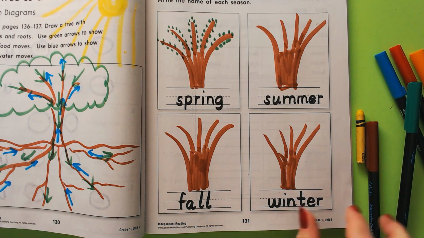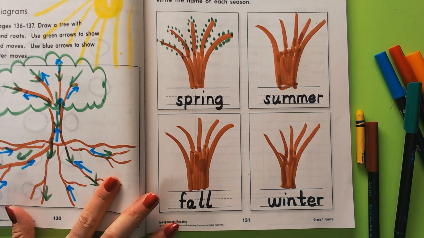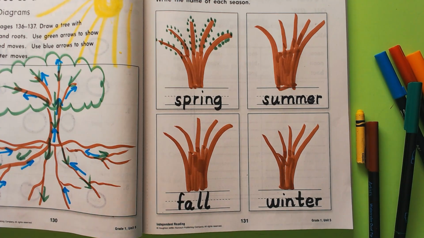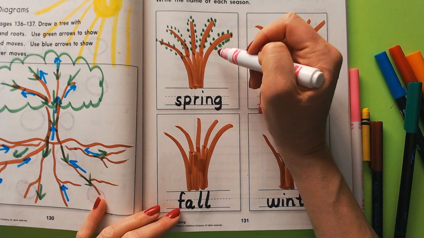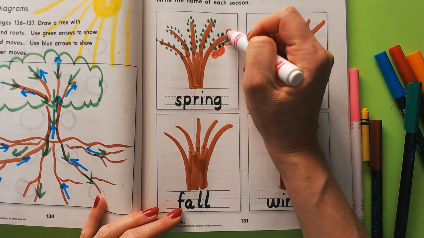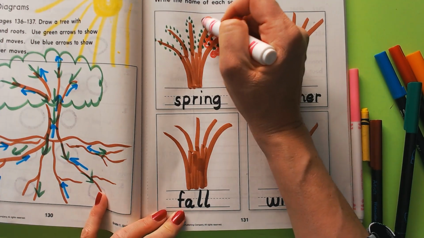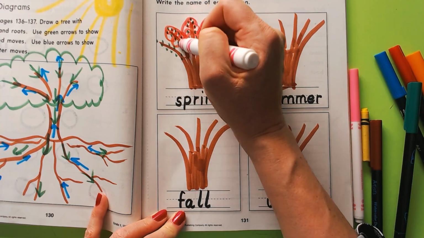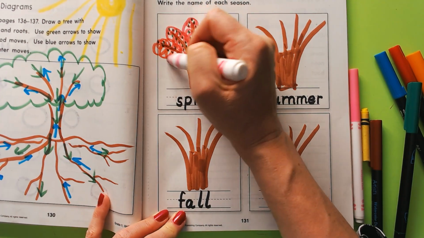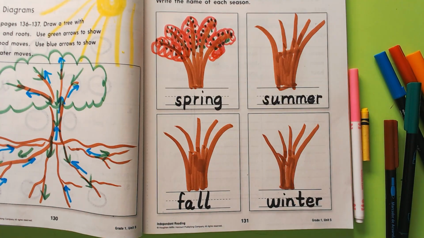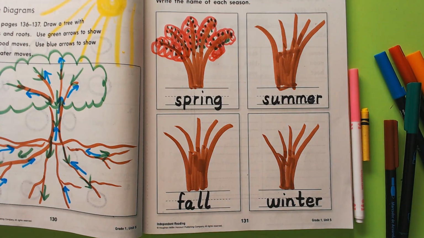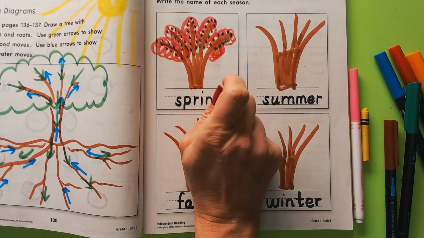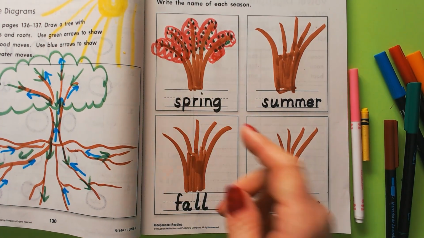Okay, if it's an apple tree, then they have pink or white flowers. So I'm going to make a whole bunch of pink flowers on this tree and just a tiny bit of leaves. Because really they do start off with flowers. Okay, that's the blossoms or the flowers that you see on the apple tree in the spring.